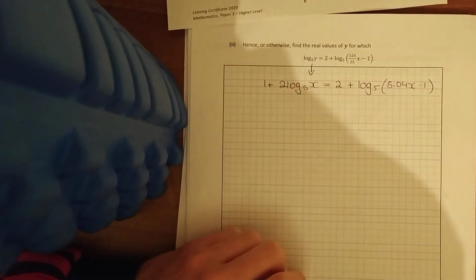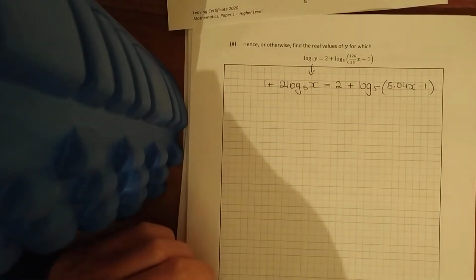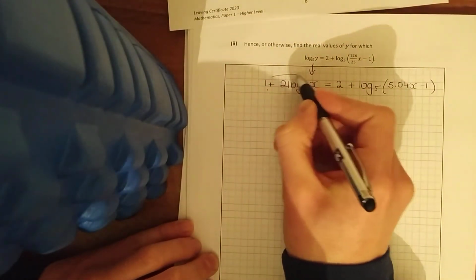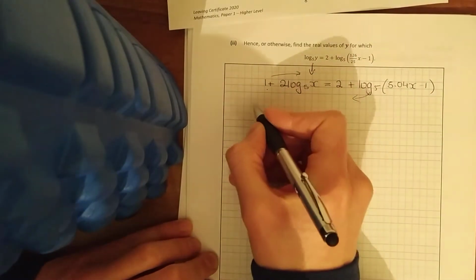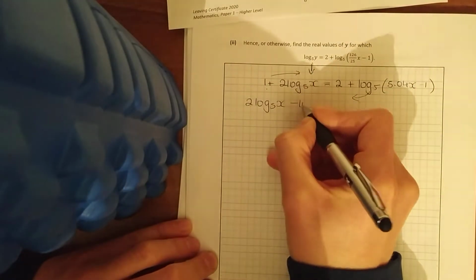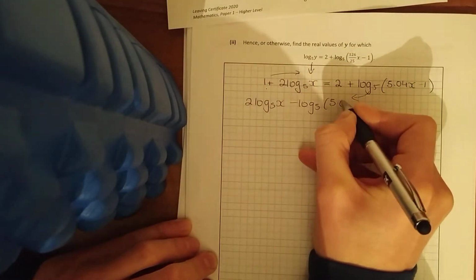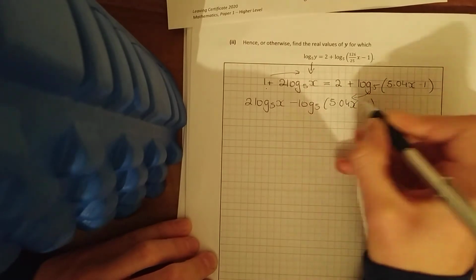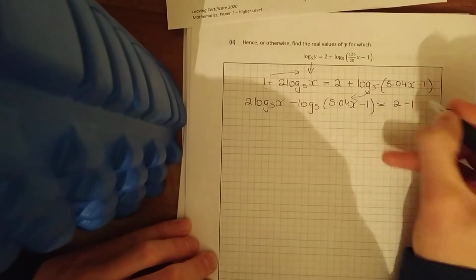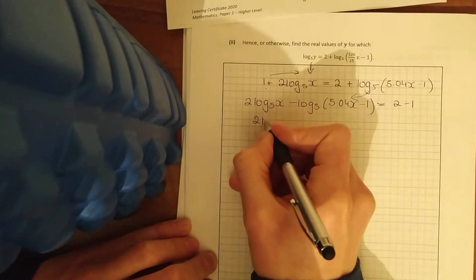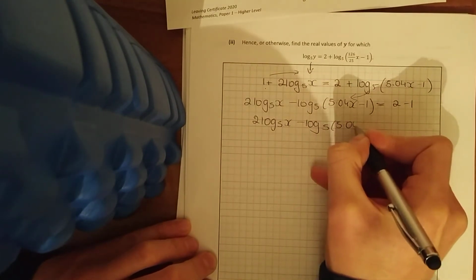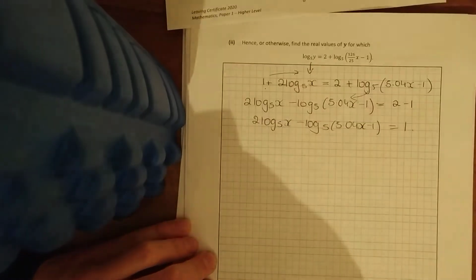5.04x minus 1. Now, take your time. What we could do here is get all my logs one side, numbers the other side. Maybe try and keep my numbers positive, might make it look a wee bit easier. So 2 log 5x minus that big one. Remember, only change the sign in front of your logs. Is equal to 2 minus 1. Already that'll become a wee bit easier. So 2 log 5x minus 5.04x minus 1 is equal to 1.